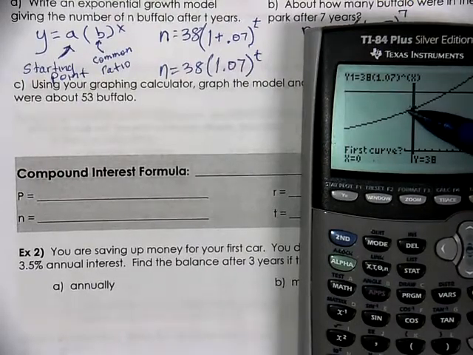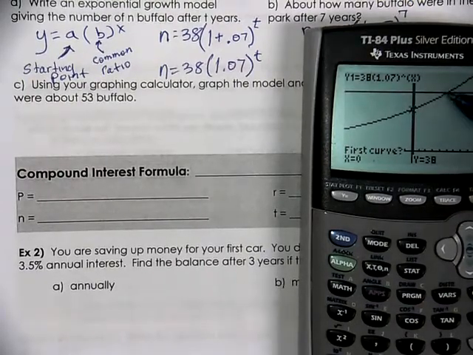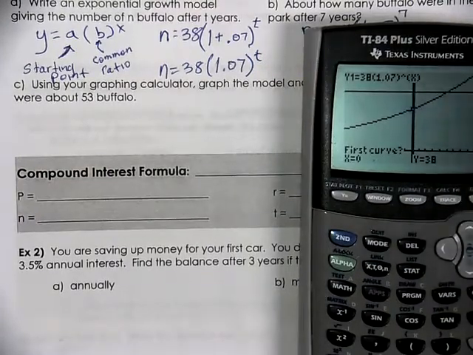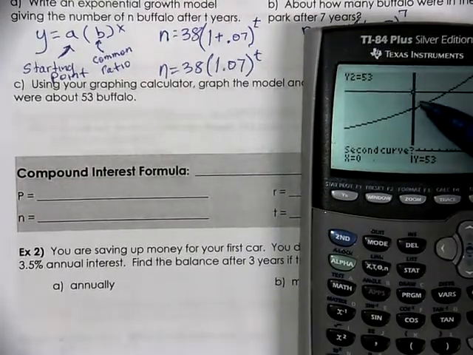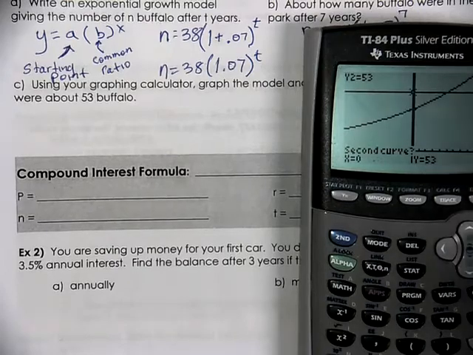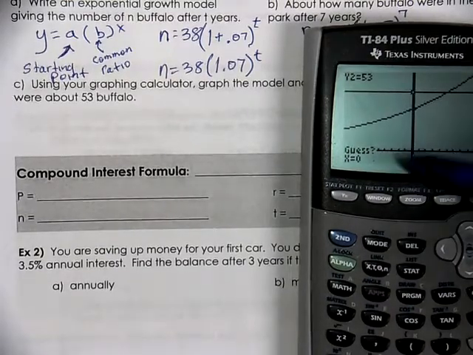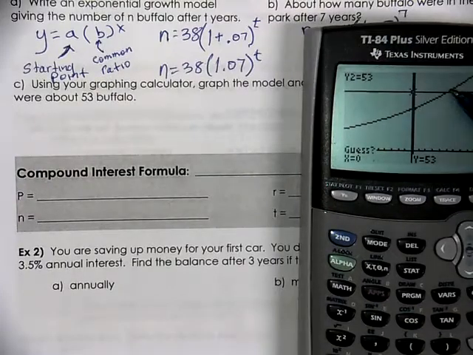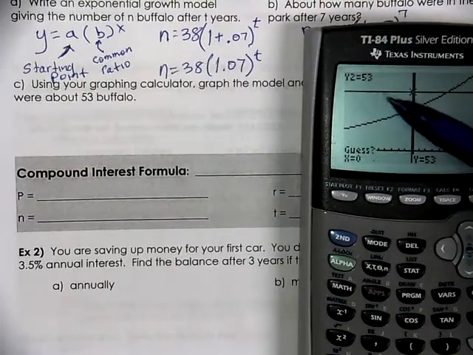We have 2 equations that we need to find. Our first equation is written up here, and we hit enter to accept that. Our second one is here at 53. We hit enter. Then it says guess. Guess is very important if that equation crossed the other one twice.